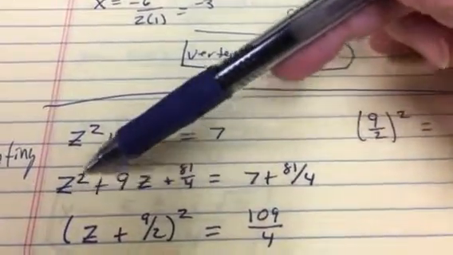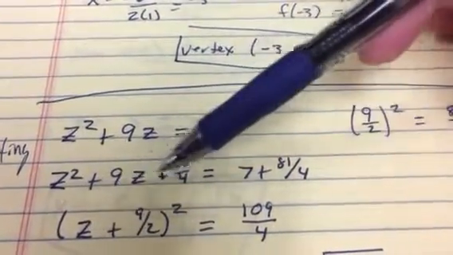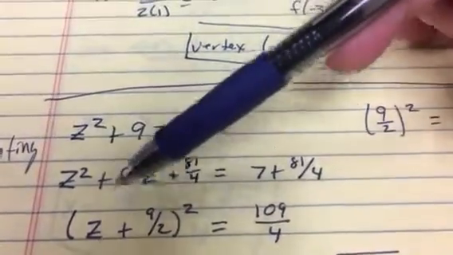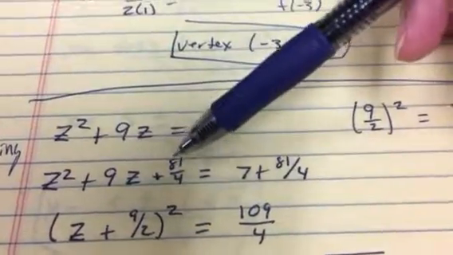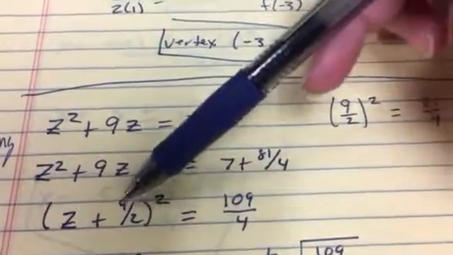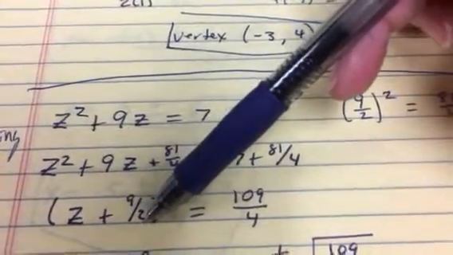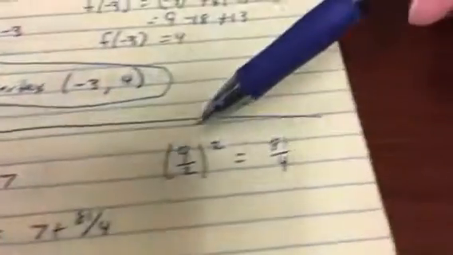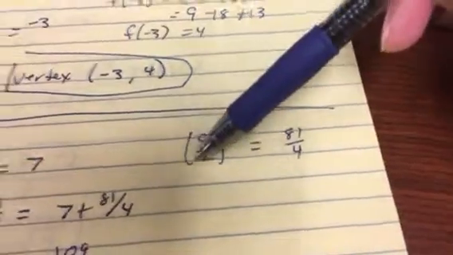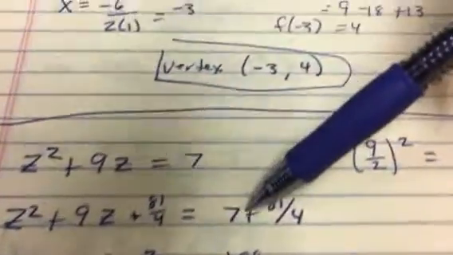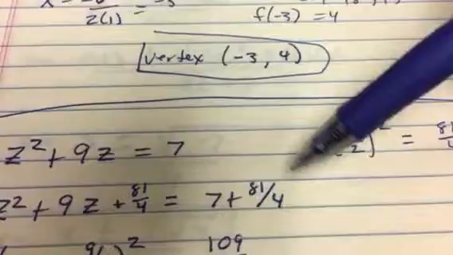Now, what do I square to get z squared? It would be a z. I'm thinking ahead. What do I square to get 81? It would be 9. What do I square to get 4? It would be 2. Notice this value will always be what we had before we squared it. And now I need to add 7 plus 81/4.